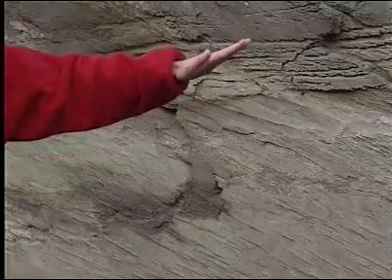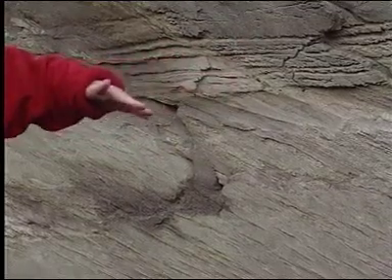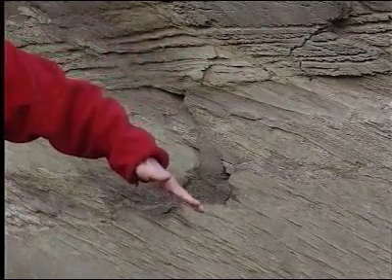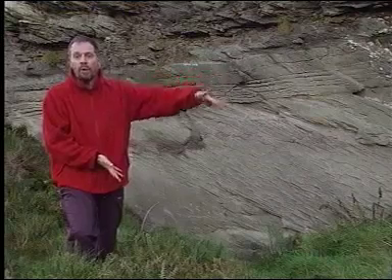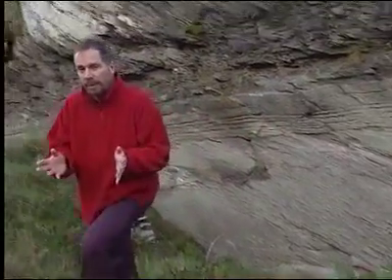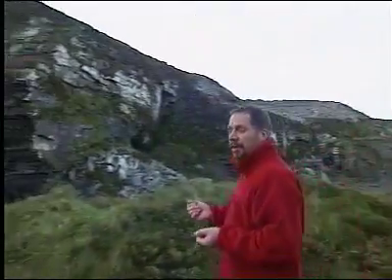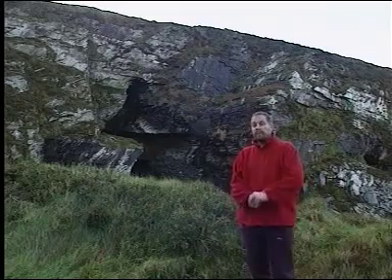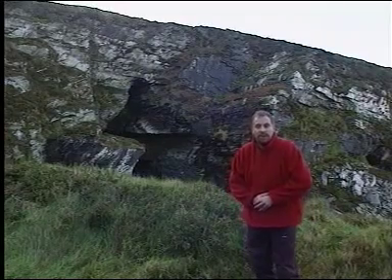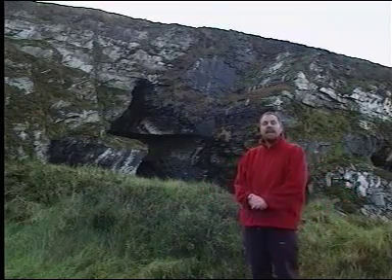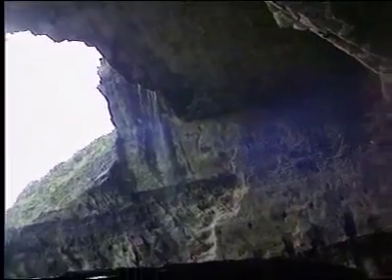Here's bedding, no folds, and here's cleavage, a bit steeper than it, pervading through the whole of the rock. And so uniform is the cleavage in this outcrop, and so homogeneous the rock sequence, that they've been quarrying slates here for many, many years. And slates from here in Valentia Island, in the extreme southwest corner of the Republic of Ireland, have been exported to make bases for snooker tables, for example, and to roof even the Houses of Parliament in London.